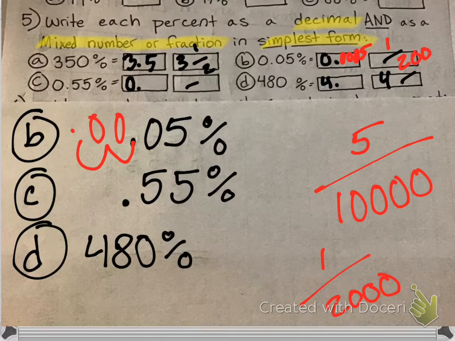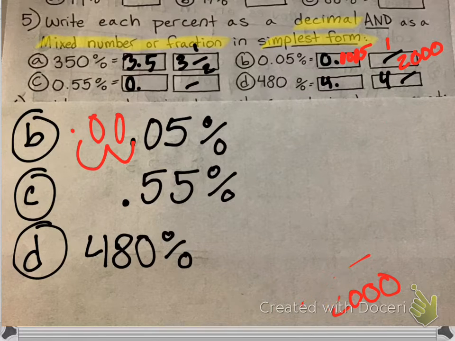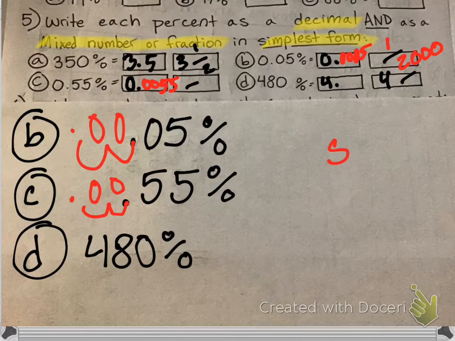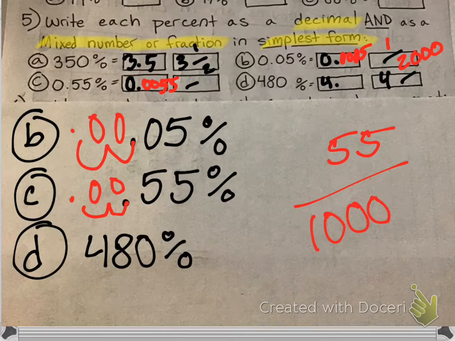1 over 2,000. Excellent. C is incredibly similar. We move it over 1, 2. We get 0.0055. Once again, we're in the 10,000ths place. So we get 55 over 10,000. What's the greatest common factor they have in common, Daniel? 5. So what's 55 divided by 5? 11. We get 11. And then we already did it before, over 2,000. 11 over 2,000.